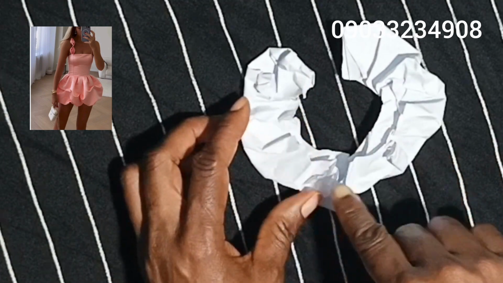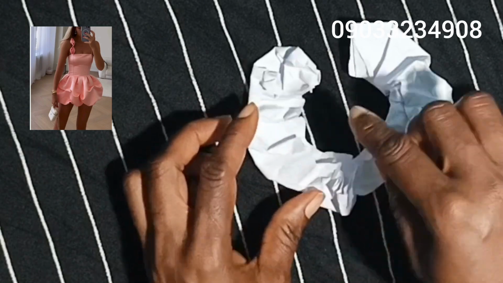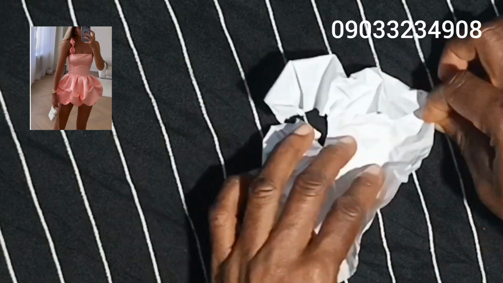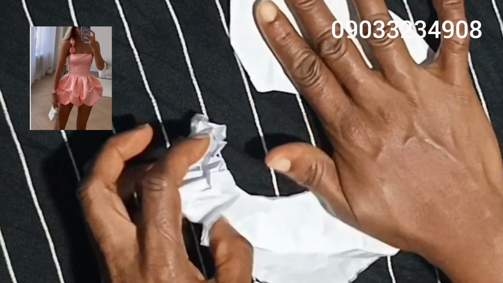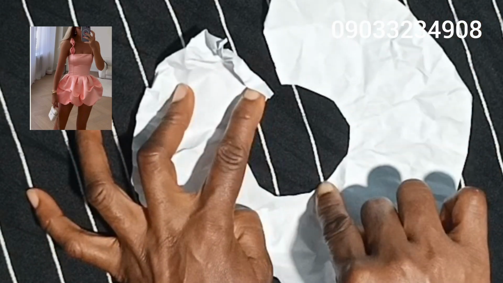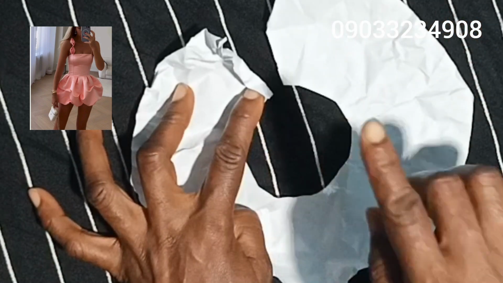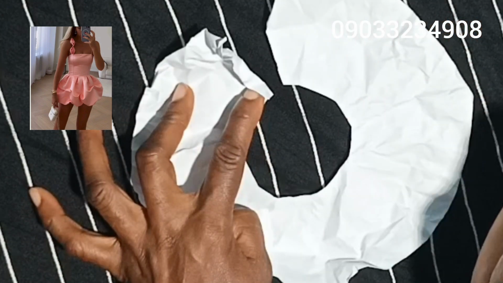So all these areas now is for the waist. This is your waist 30, because the original radius was 30 inches. This place was 30 inches. So we are going to pleat all here now to enter here. That is what is going to form the ball.